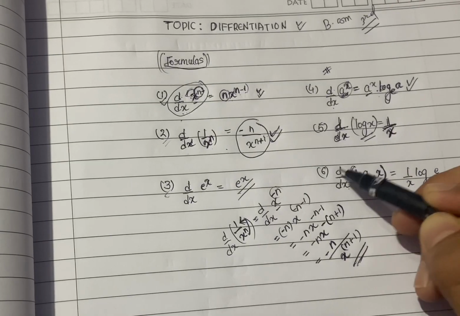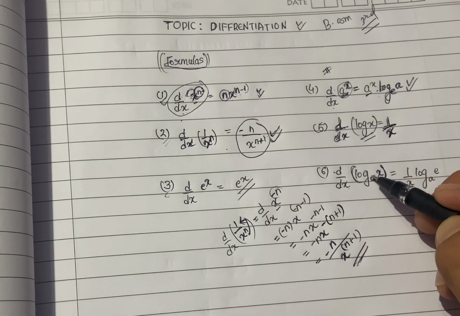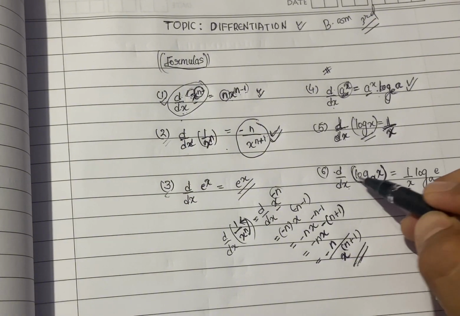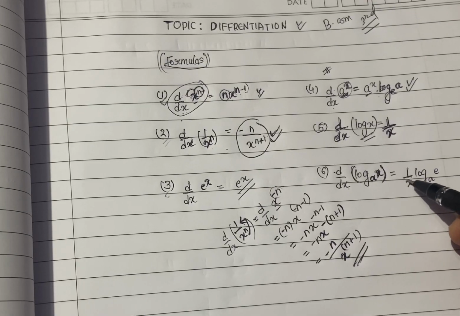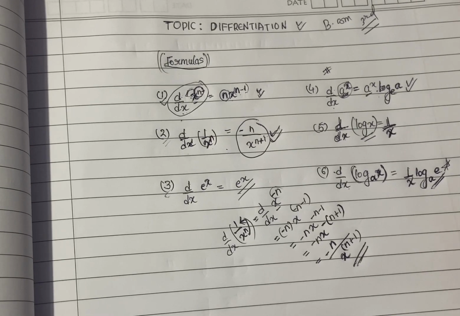The differentiation of log x to the base a is 1 by x log a e, that is, 1 by x into log e to the base a. This formula and this formula you will have to memorize. There is no shortcut to remember this.